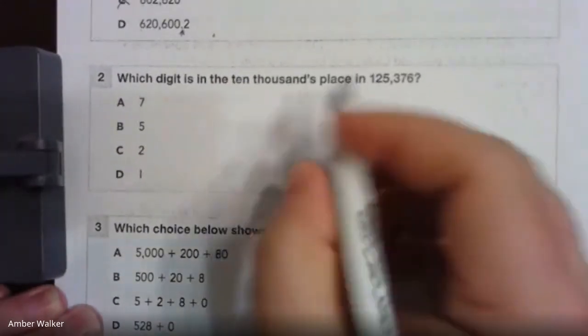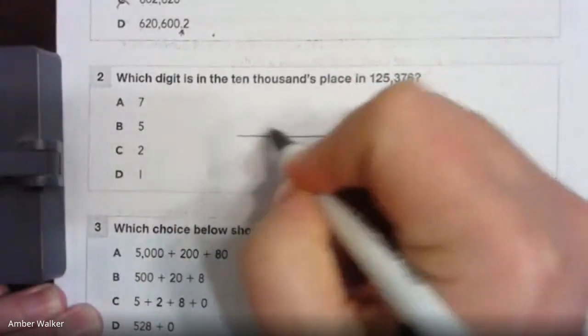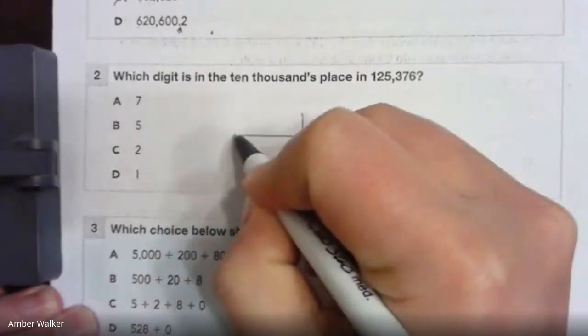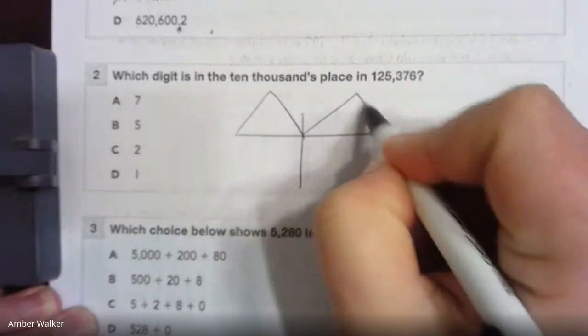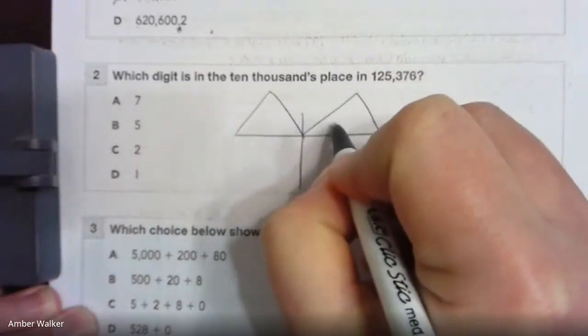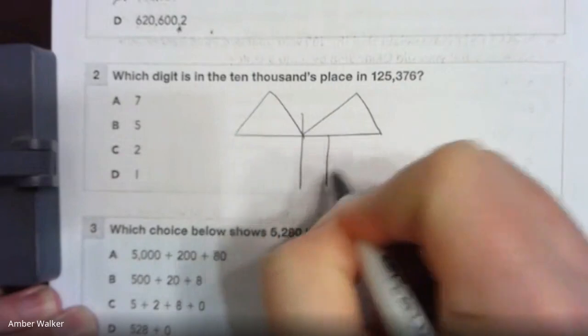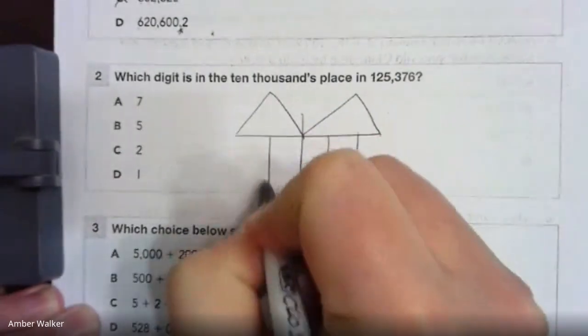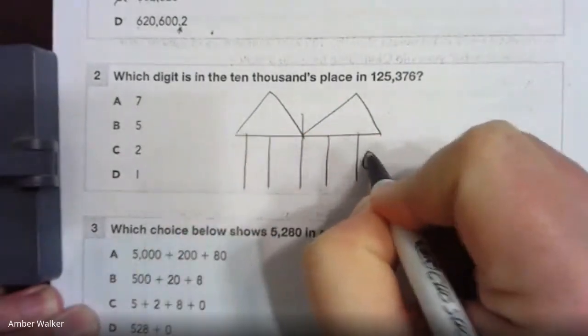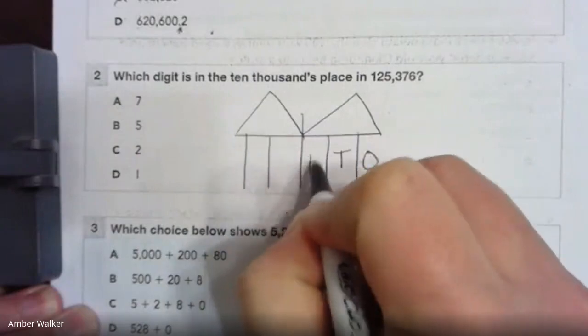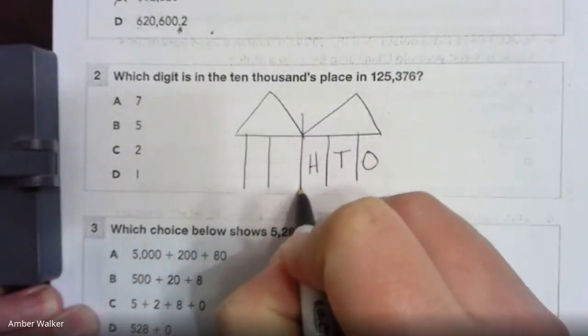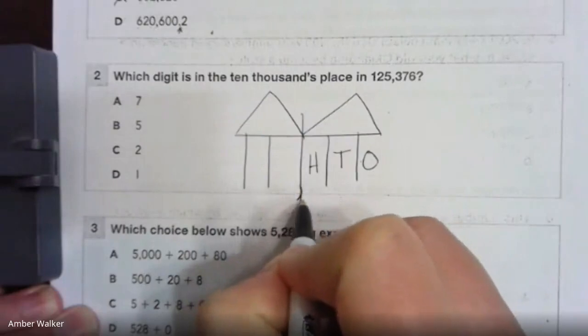Which digit is in the 10,000s place? Well, when you think about your two homes that we talked about at the beginning of the year, you have 3 digits in each home. So this is your ones, tens, hundreds, and then you have your comma for your thousands.